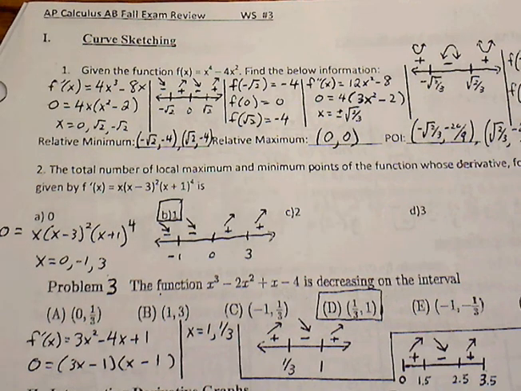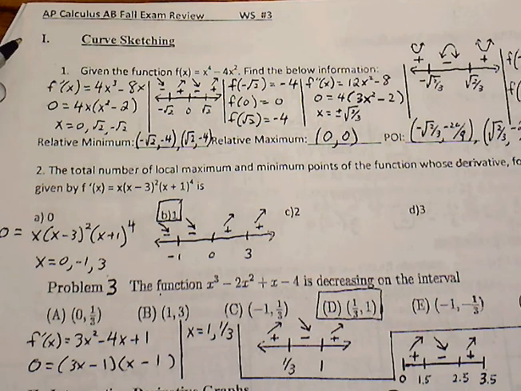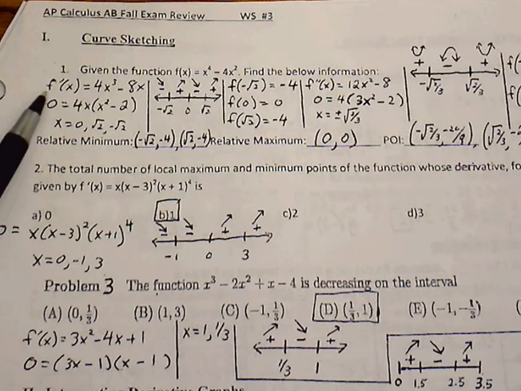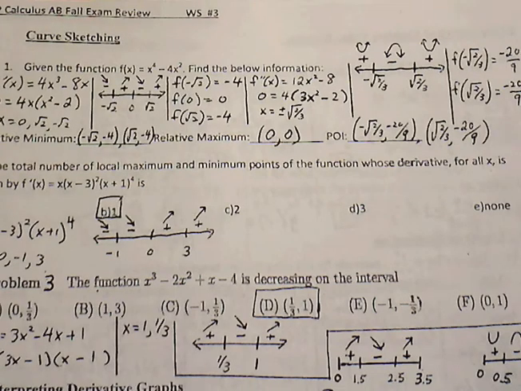All right, let's look at review worksheet 3. This is fall exam review worksheet 3. And this first starts off with curve sketching. So we're given the function 4x to the fourth minus 4x squared. Find the below information.